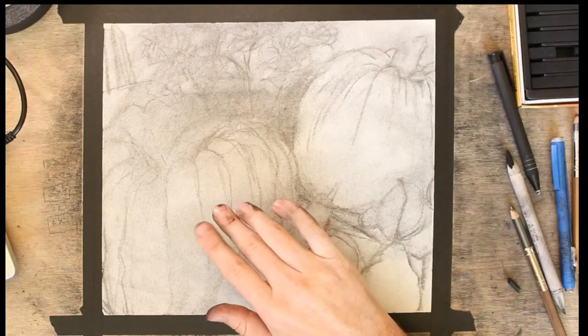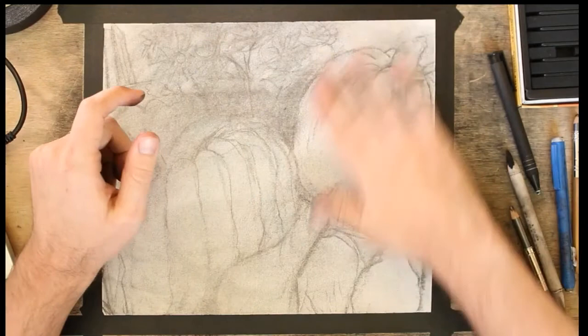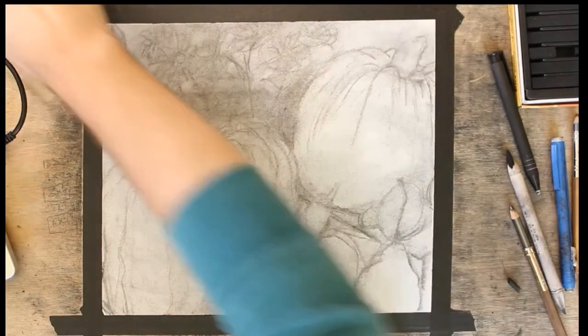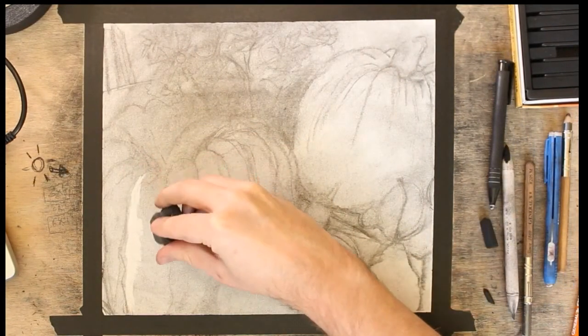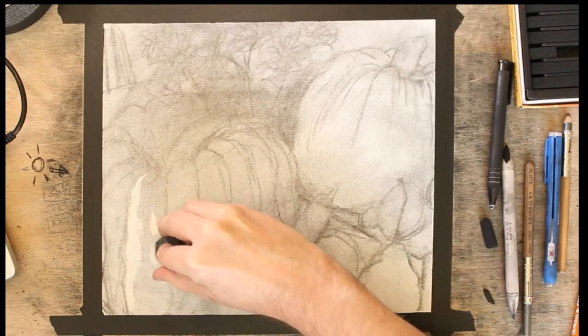I decide to start by thinking of the highlights first. And thankfully, I can do this in a special way now that we have a really nice toned ground thanks to that vine charcoal. We're going to use our kneaded eraser as a drawing tool to lift out the brightest lights reflecting off the pumpkins.